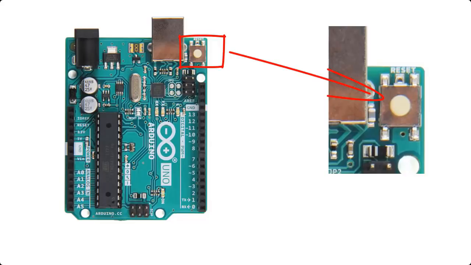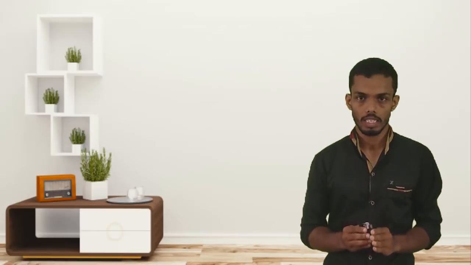It's the same as unplugging the board and plugging it in again. Now we understood what a microcontroller is and learned the different parts of the Arduino board. Now we have to communicate with this Arduino board. For that we need software called Arduino IDE, or Arduino Integrated Development Environment. It's freely available from their official website.